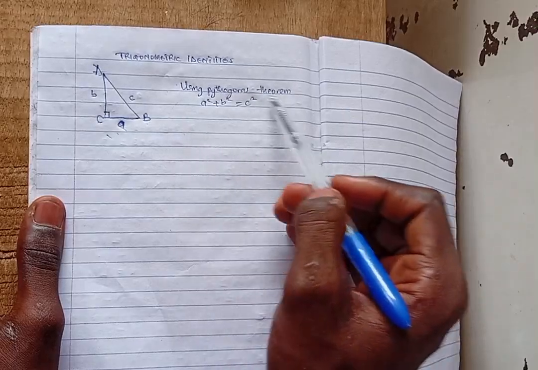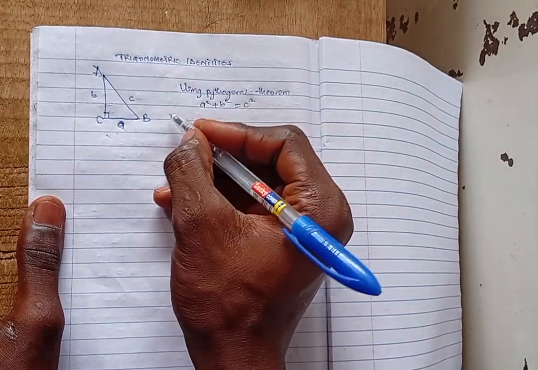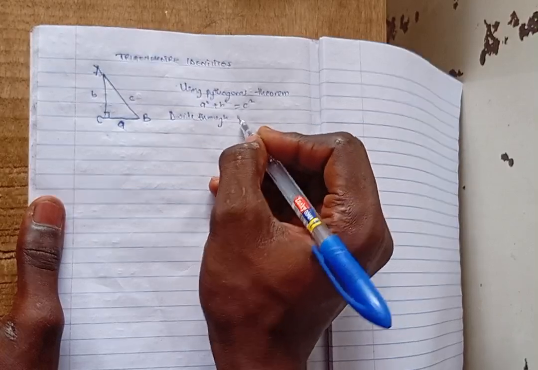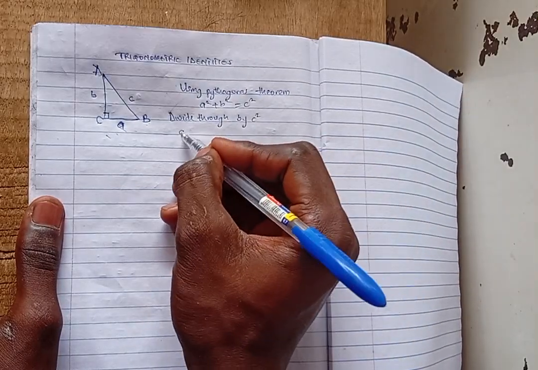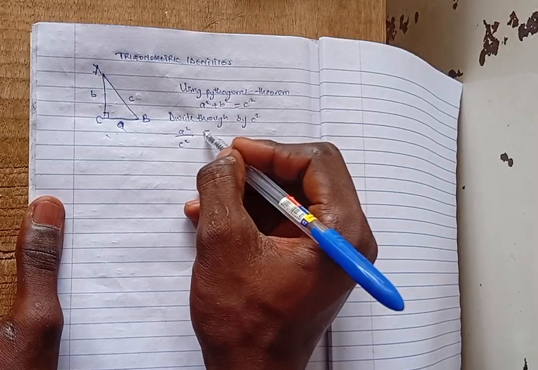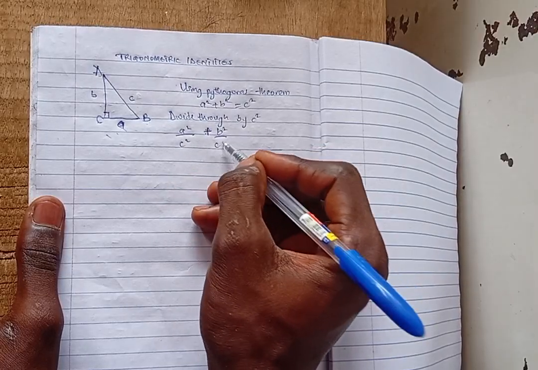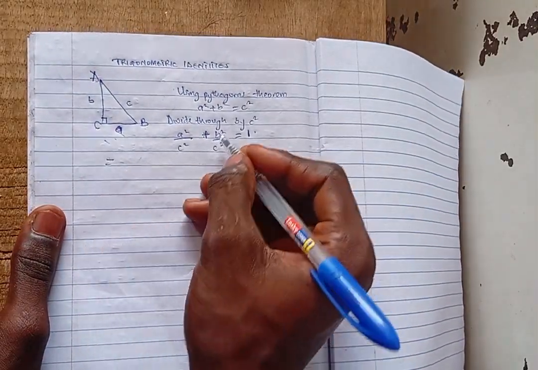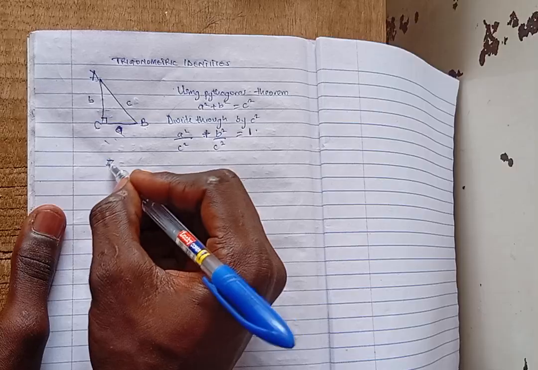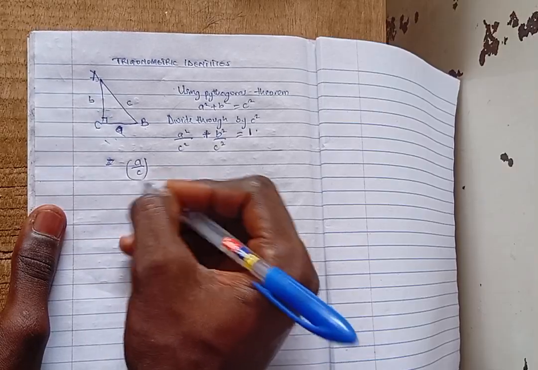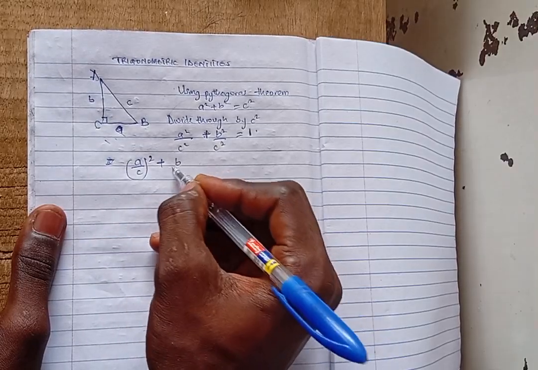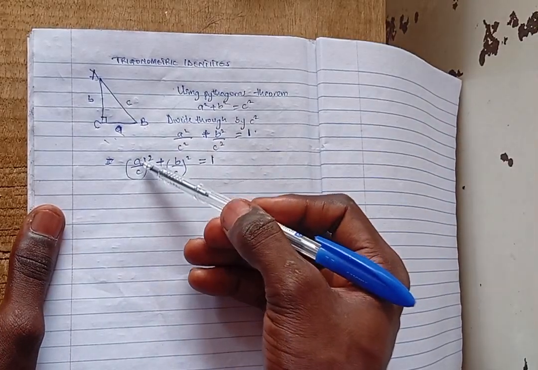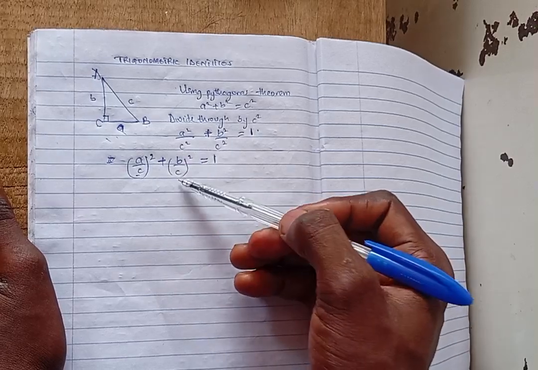I want to make something out of this equation. So we divide through by c square. You can now say a square over c square plus b square over c square is equal to 1. This can be simplified further, saying that a over c all squared plus b over c all squared is equal to 1. So what's my a over c? What's my b over c?